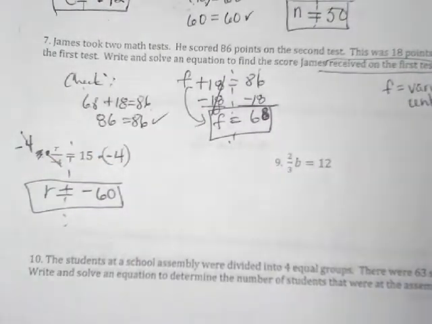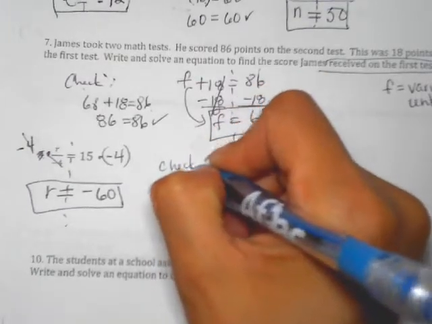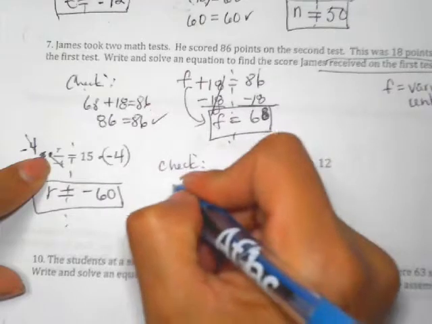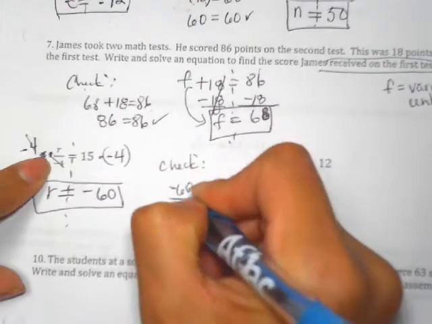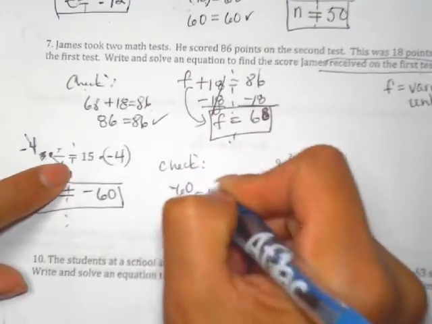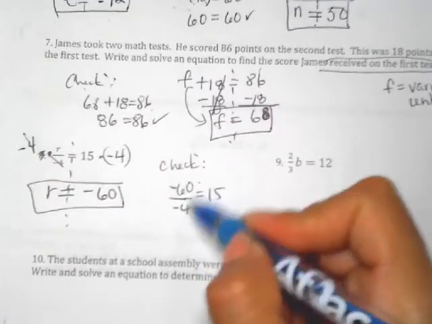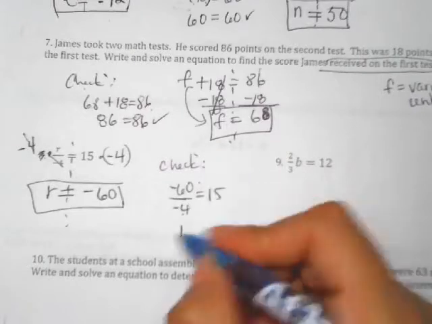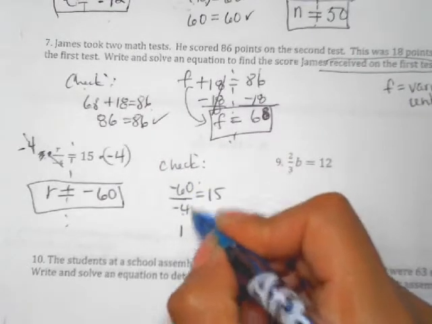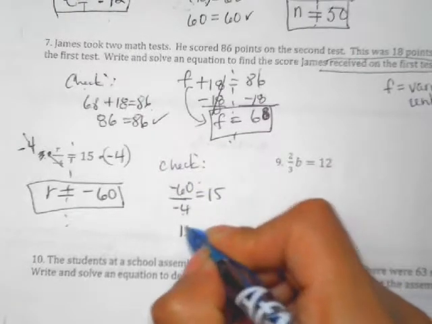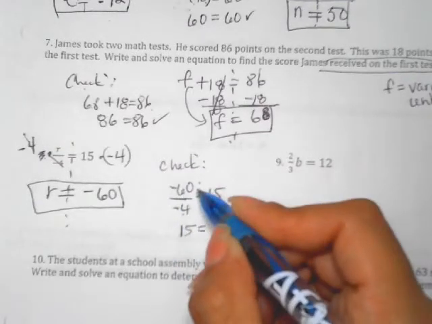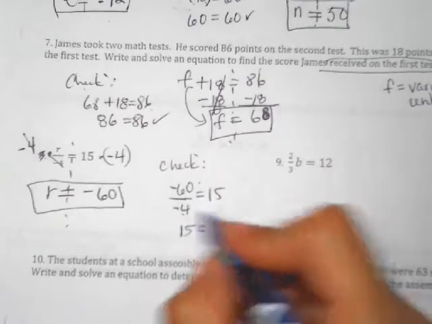Okay. We can always check our answer by substituting our answer back into the equation, in place of r. So I had r, so negative 60 over negative 4 equals 15. Negative 60 divided by negative 4: 4 goes into 6 one time, with 2 left over, then 2 and 0 give me a 20, 4 goes into 20 5 times. Negative divided by negative is a positive. Remember, they're always the same. When you're dividing or multiplying, it's always going to be positive.